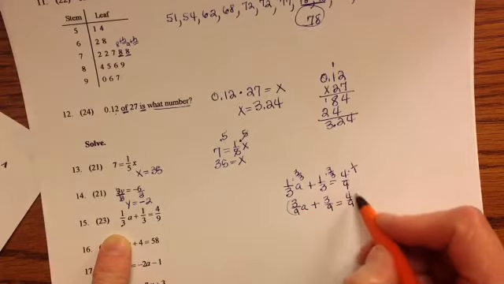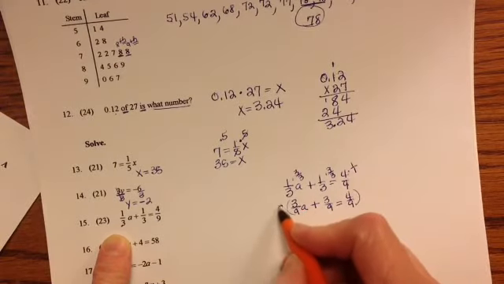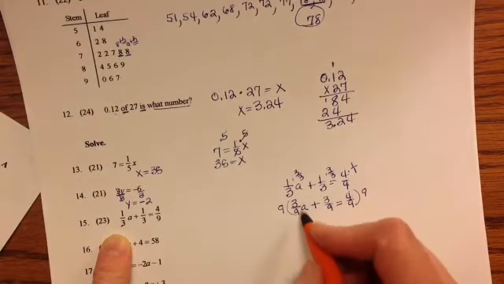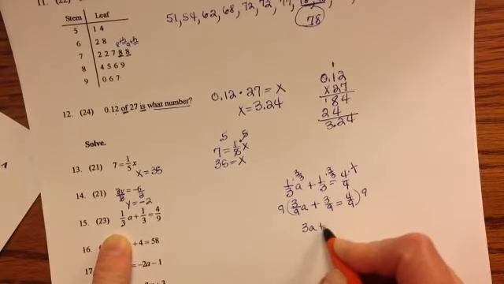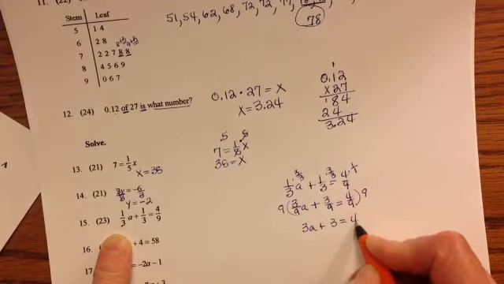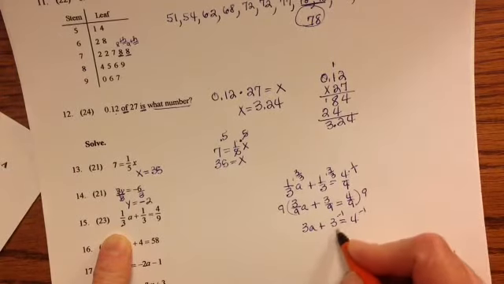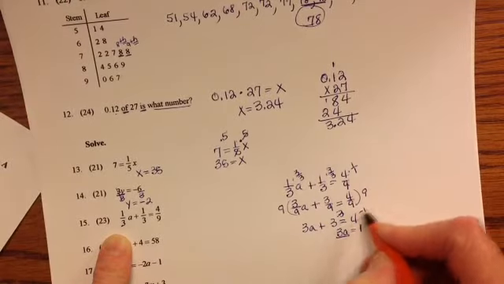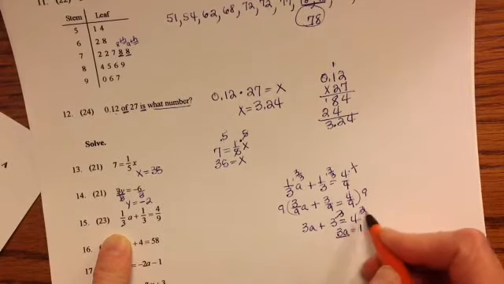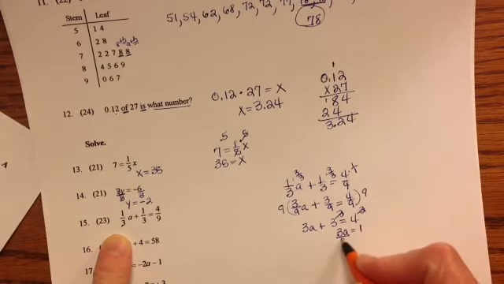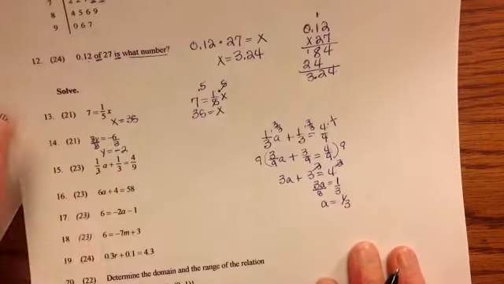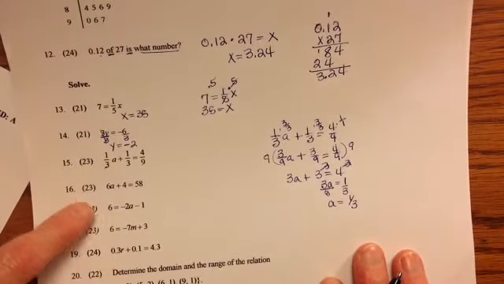Now if we multiply everything on both sides by 9, then we'll eliminate all our denominators when we distribute that through, and we'll get our numerators 3A plus 3 equals 4. Subtract 1, you get 3A equals 1. Divide by, try that again. Subtract 3. I got ahead of myself. Subtract the 3, get 1. Divide both sides by 3 to get A by itself, and A is equal to 1/3. You could write that as 0.3 repeating, just as easy to leave it as 1/3.